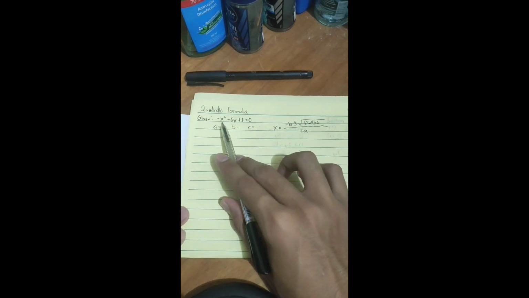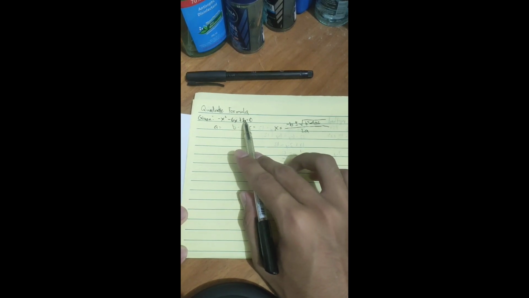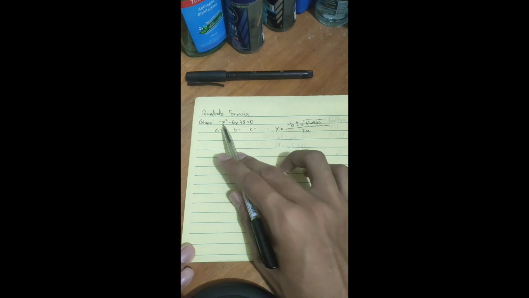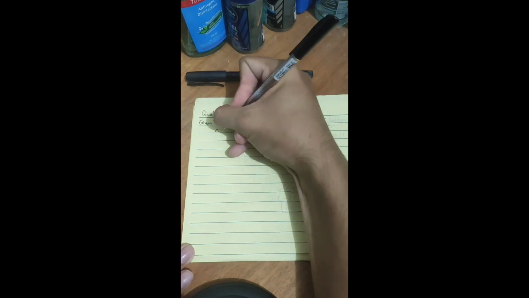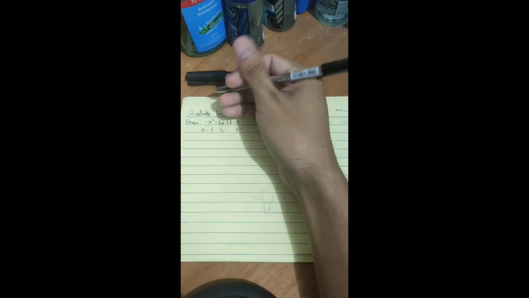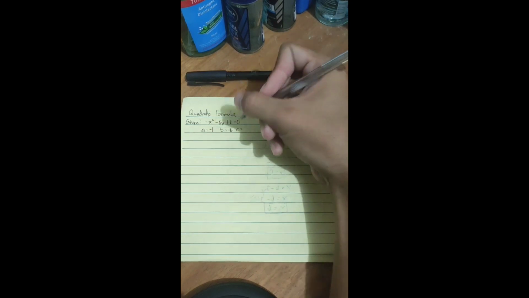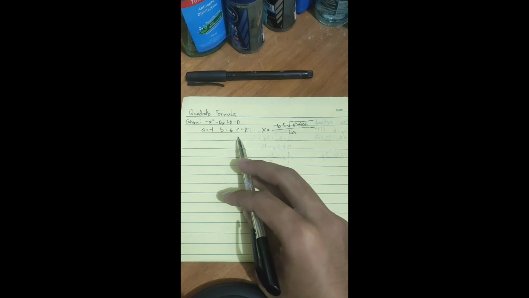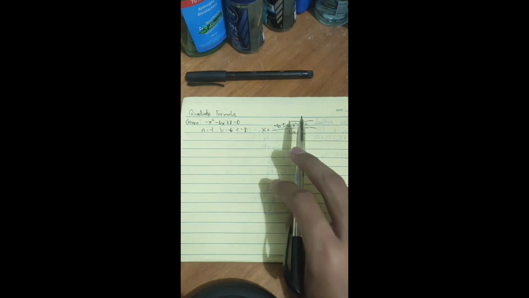So ito ang given natin, negative x squared minus 6x plus 8, which is equals to 0. So hanapin muna natin ang a. Ang a natin is tama, negative 1. Ang b naman natin is negative 6. And for the letter c, we have 8. So, okay na. Na-identify na natin kung ano yung mga pwede natin i-substitute dito sa equation na to.